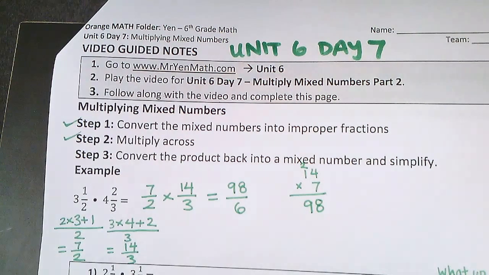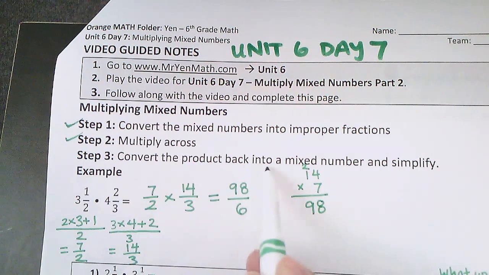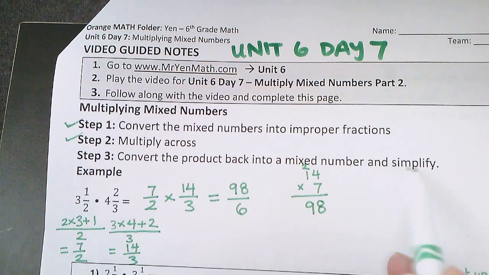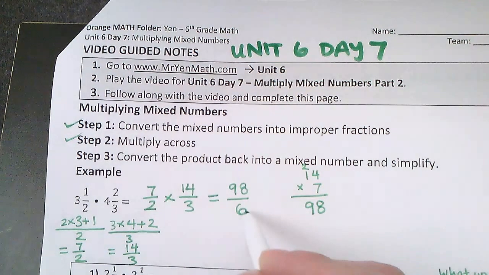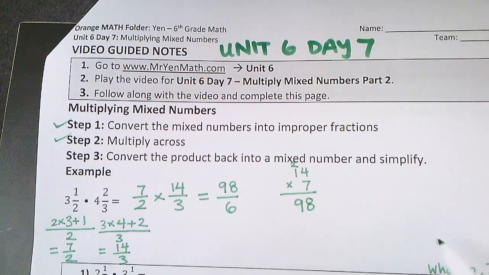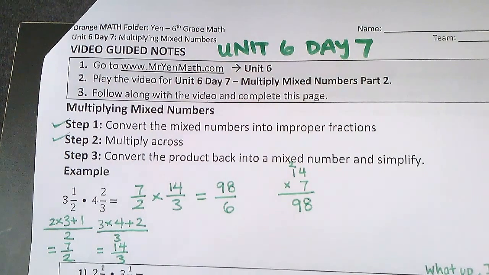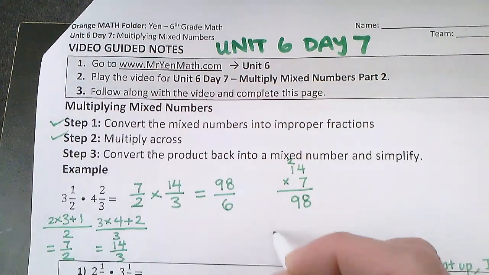So we multiply across. Step 3, it says, convert the product back into a mixed number and simplify if possible. So now we have 98 sixths, and we need to convert this back to a mixed number. So if you remember, the way that we do that is we divide the numerator by the denominator. Let's do that over here.